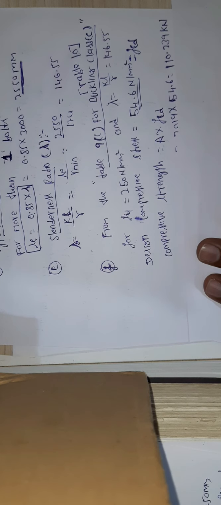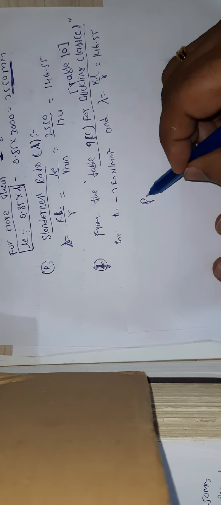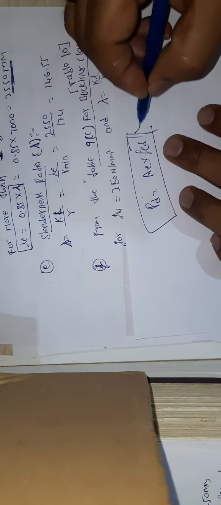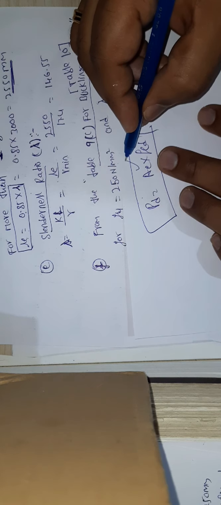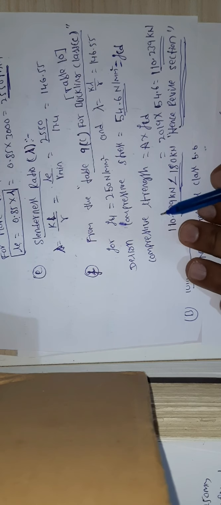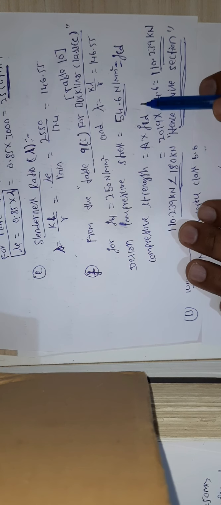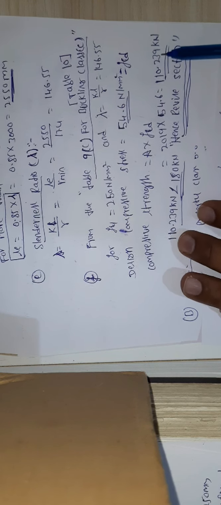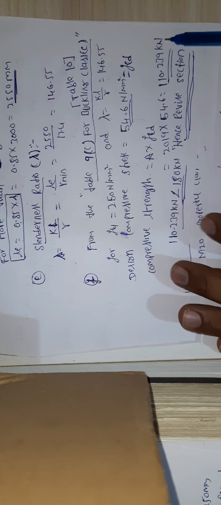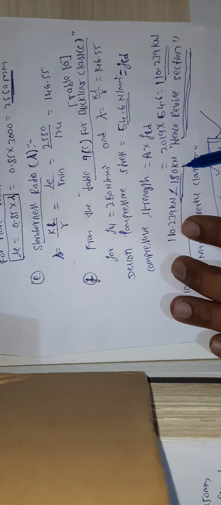Then you need to calculate the compressive strength by using the formula Pd equals Ae into fcd. We need to check this: the design compressive strength. I already calculated fcd and I already have the gross area, the area of cross section. Then I calculated the design compressive strength using this equation. It comes to 110.239 kilonewtons. Then we need to check it against the factored load.